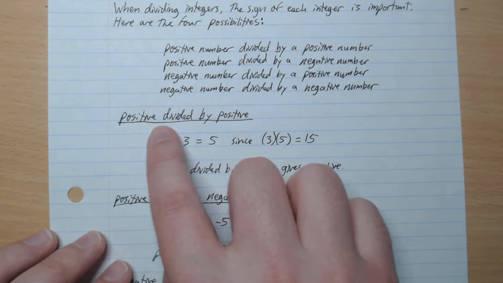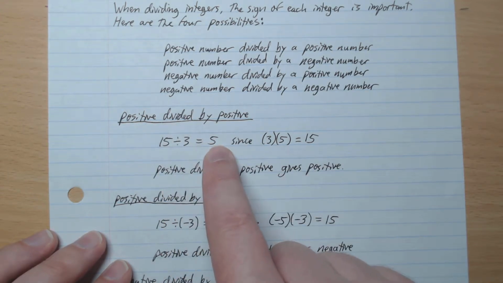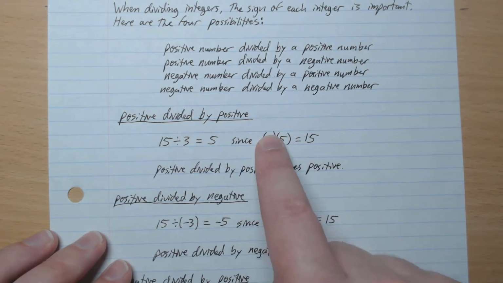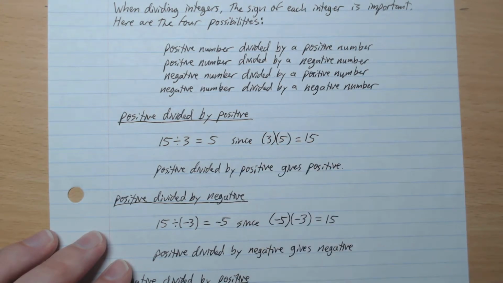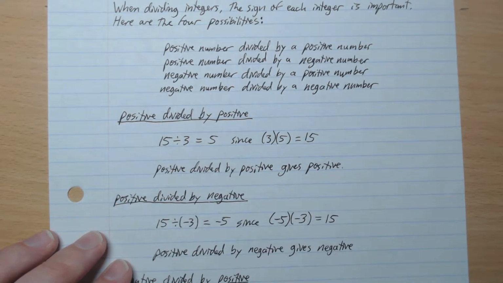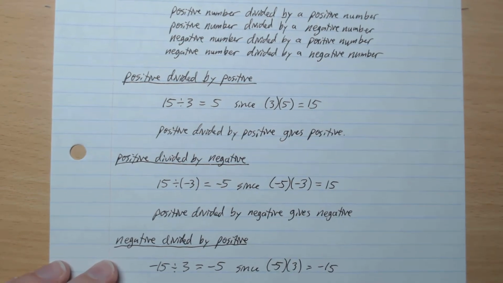So first, positive divided by positive. So 15 divided by 3 is 5, since 3 times 5 is 15. Right? If we divide it by 3 like that, the answer is 5. So positive divided by positive gives positive. And we're going to sum this up in the end.